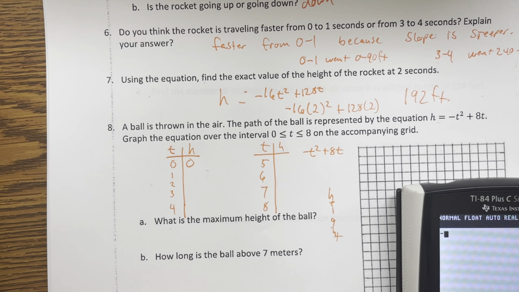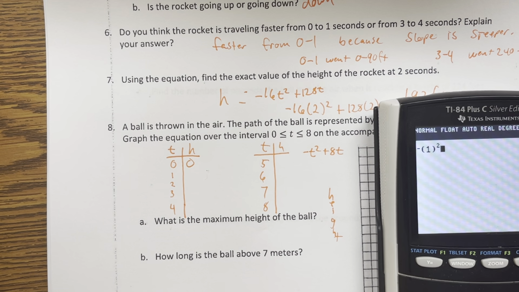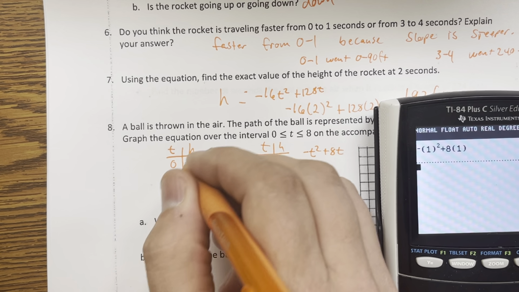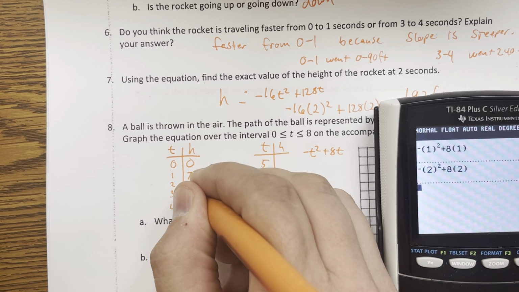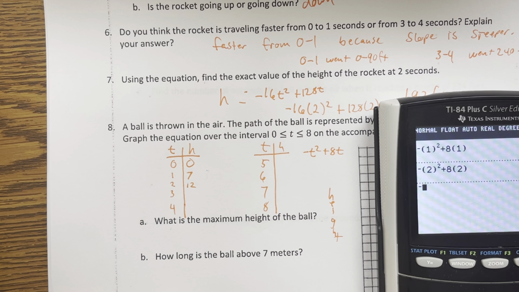So negative 1 squared, using my calculator, plus 8 times 1, and I am at 7. So I have the point 1, 7. Then I got to plug in 2. And I'm at 12.